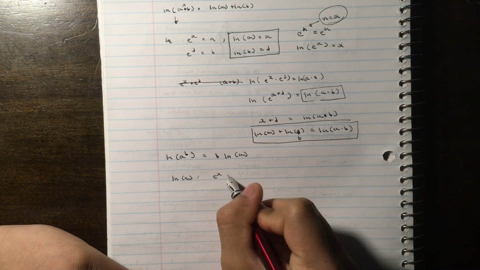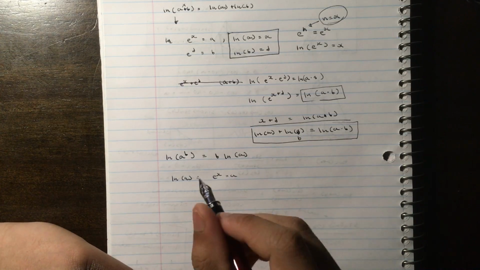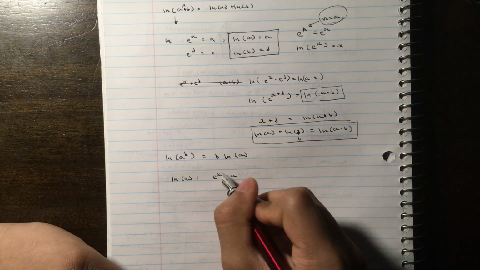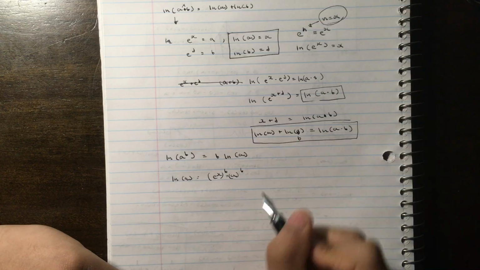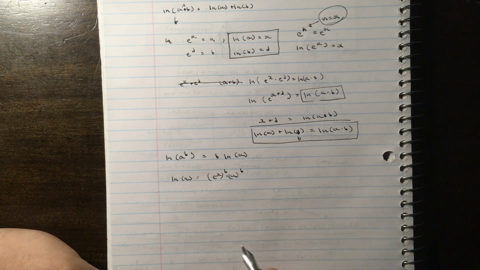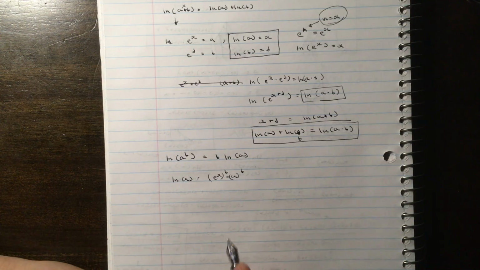e to the power of x equals a. Okay, so let's take the power of b on both sides, right? And we'll take the ln of both sides. Actually, yeah, this should work.